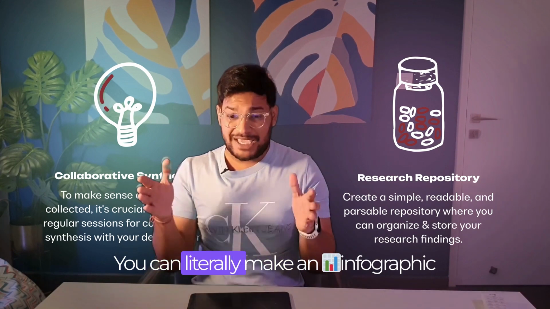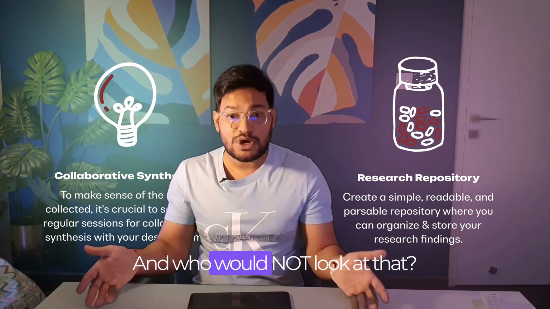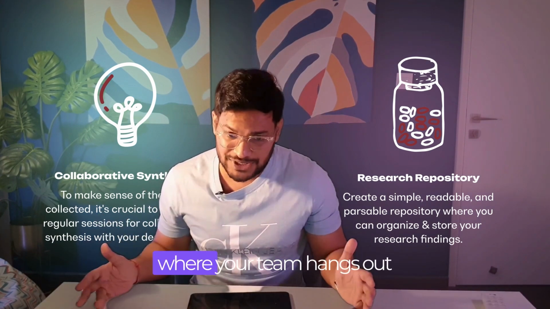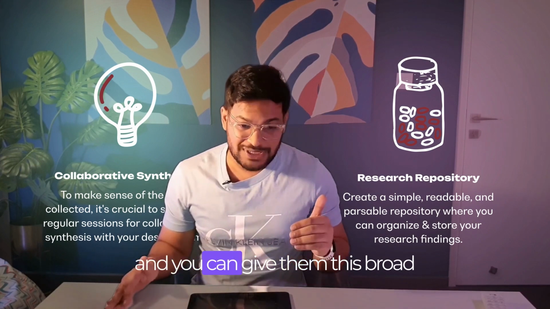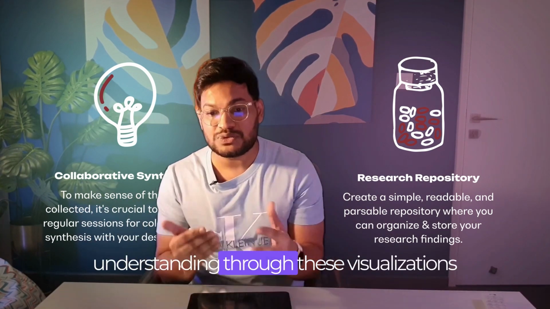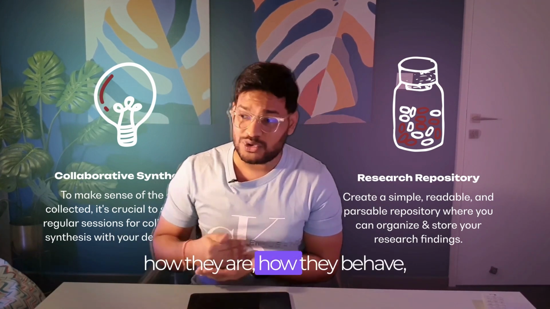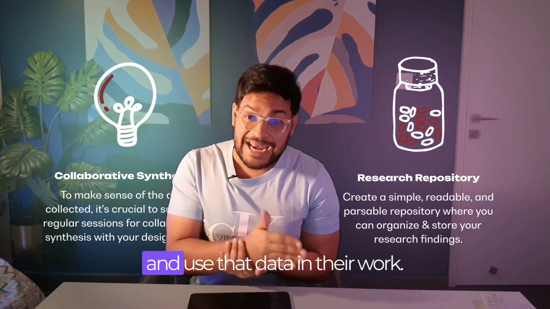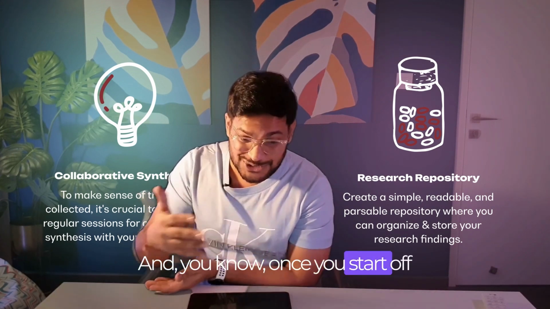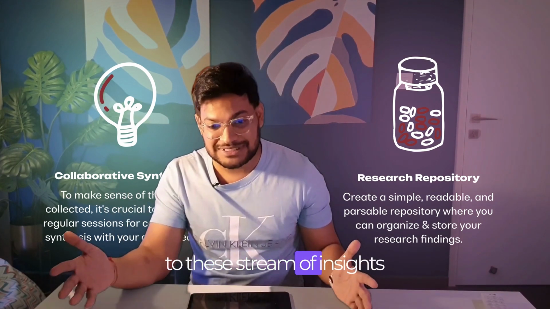You can literally make an infographic for the top problems that your users are facing, and who would not look at that? You can post it on your workplace, anywhere where your team hangs out, and you can give them this broad understanding or even deeper understanding through these visualizations into what your users want, how they behave, what they look like, and use that data in their work. And once you start off, this sort of like sugar, they get addicted to these streams of insights pretty quickly.